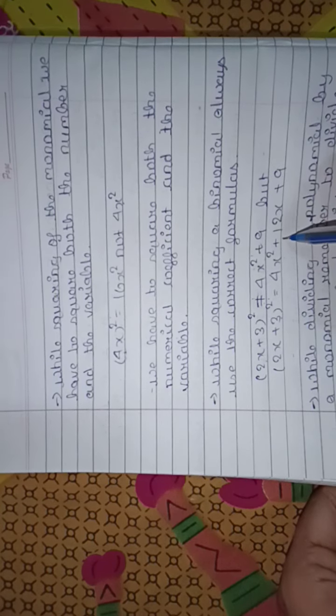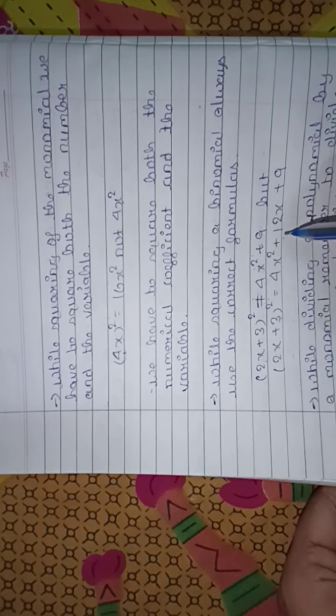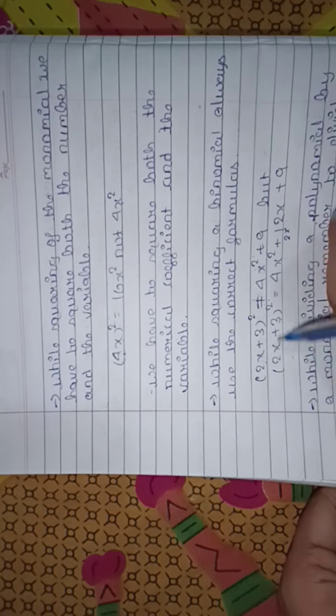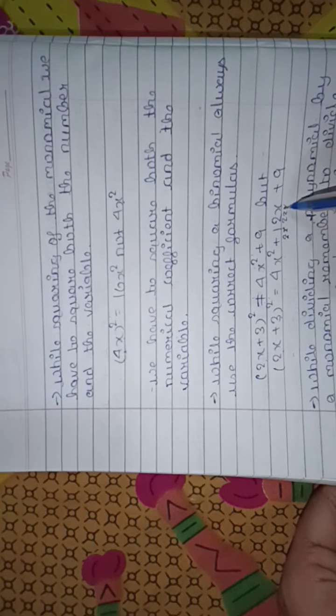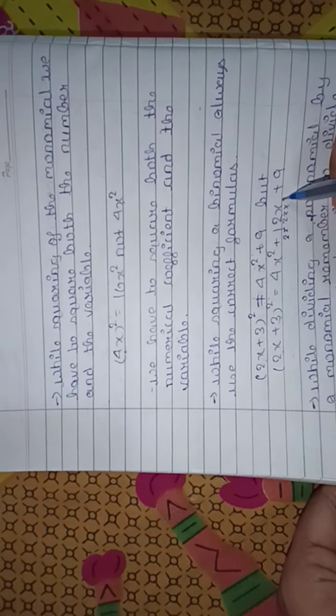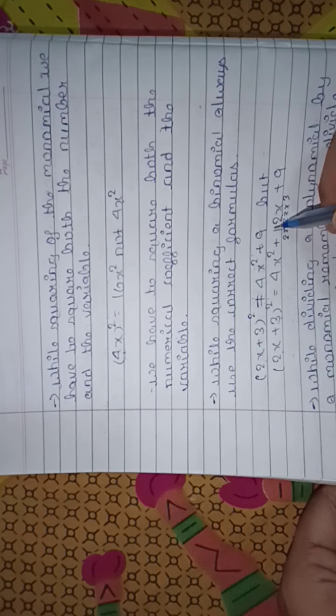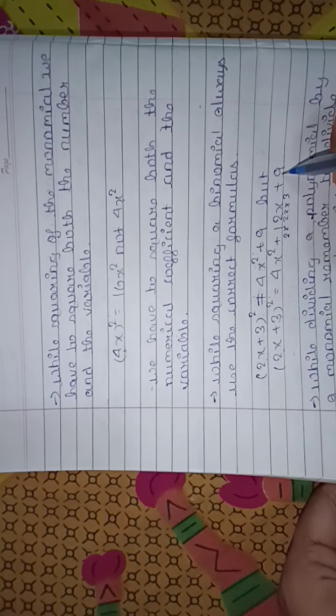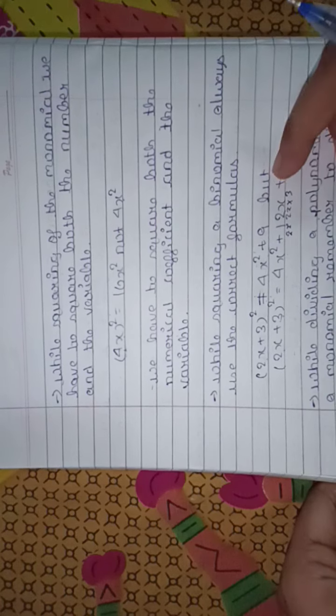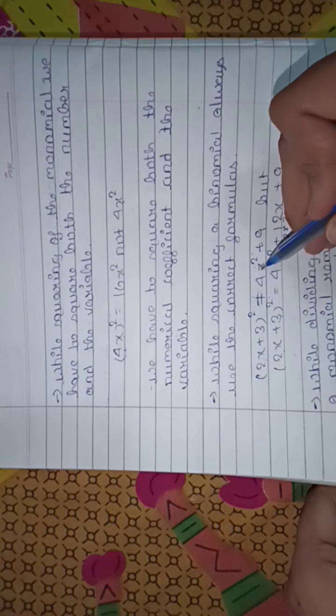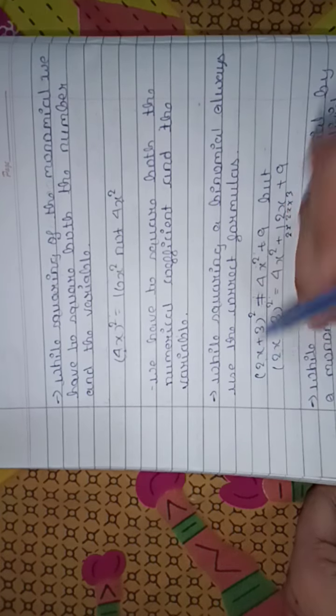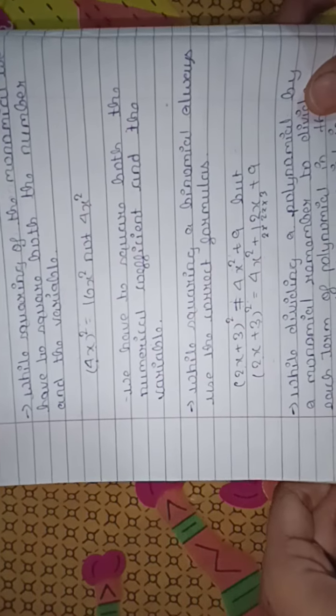How? 2 multiplied by ab. 2 multiplied by a is 2x. 2x multiplied by b is 3, that is 3 times 6, 6 times 2 is 12. So 12x plus b square, that is 9. So this way it should be done instead of just squaring the terms. You have to use the formula.